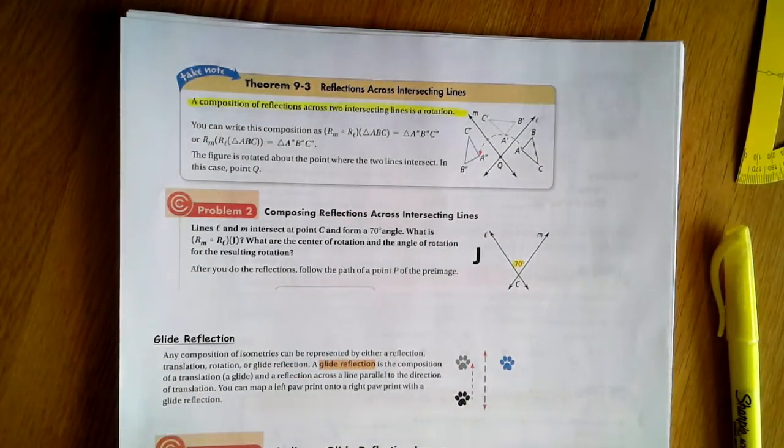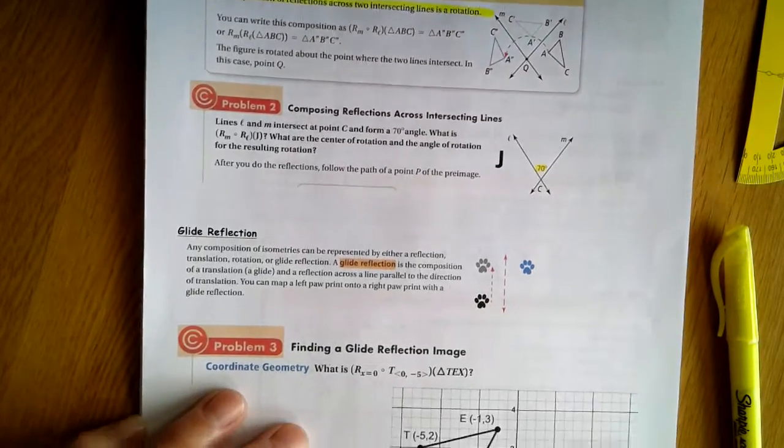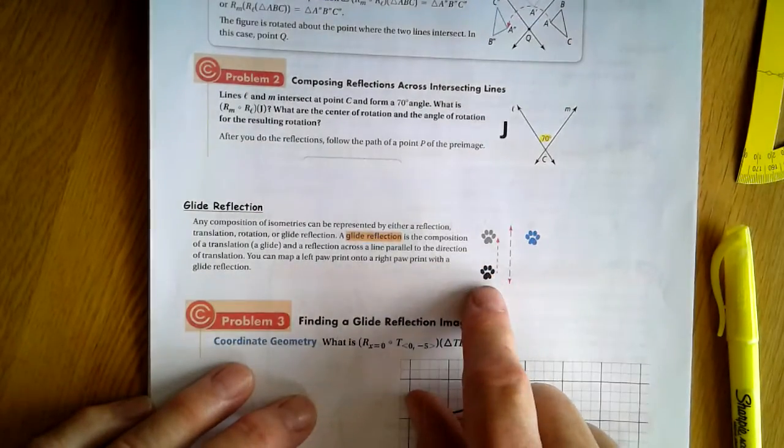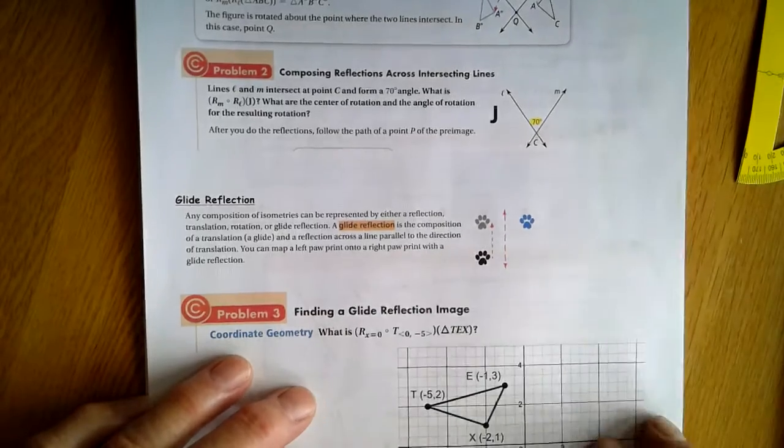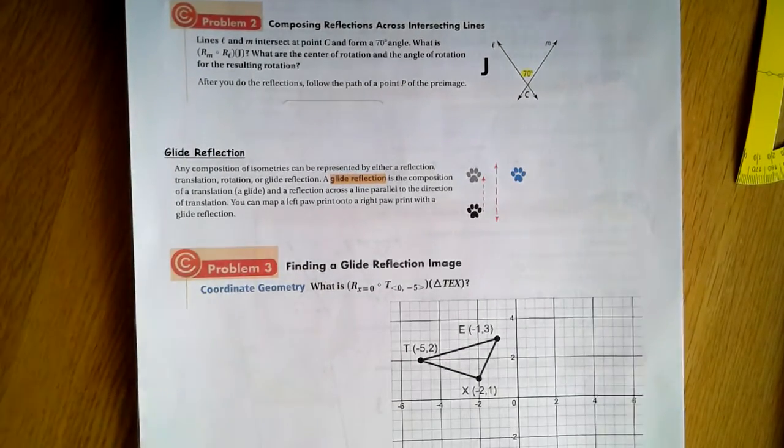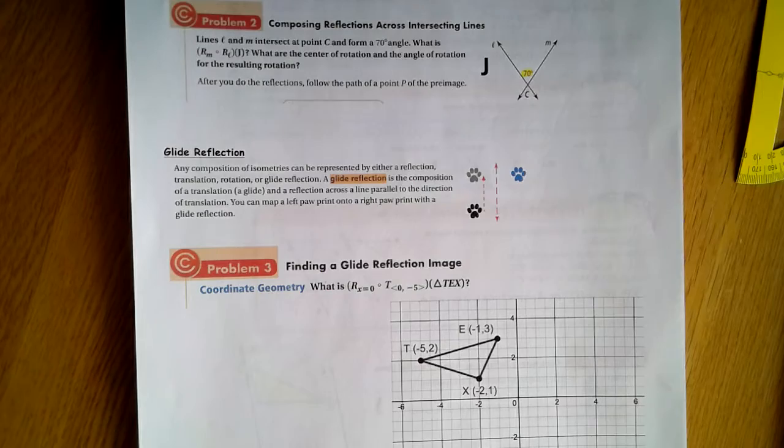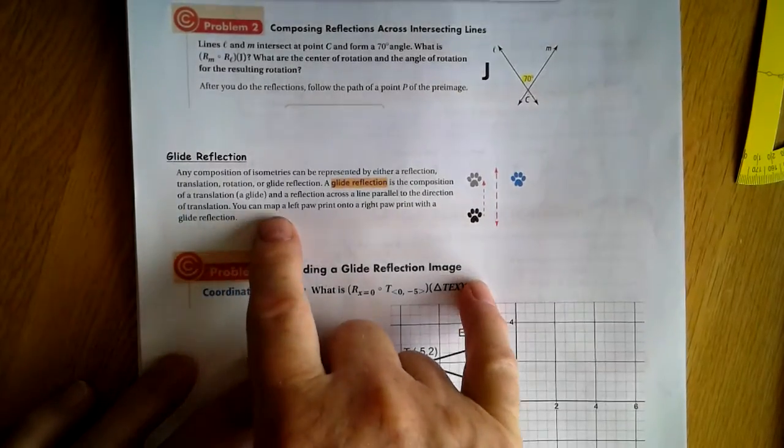Okay, glide reflection. It's a bummer we're not in class because this is when we get to do our tessellations at the end of the year, which are always fun, and I'm so sorry you don't get to do them.